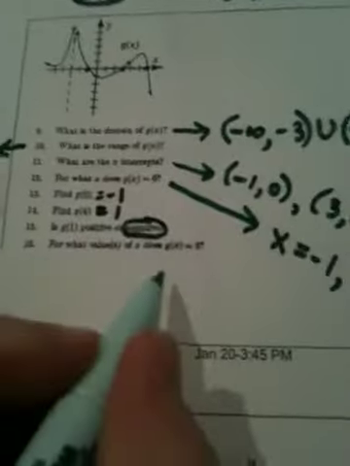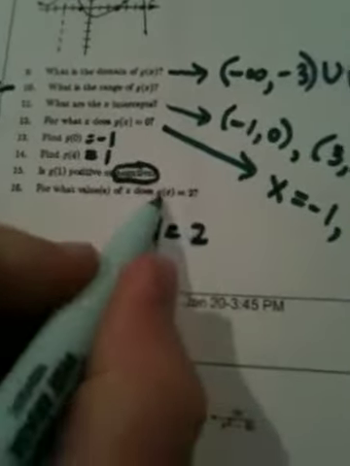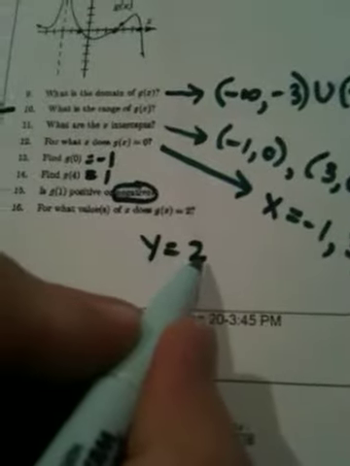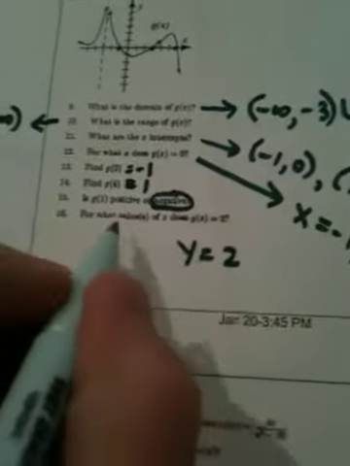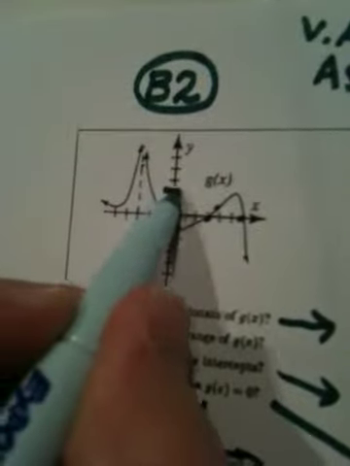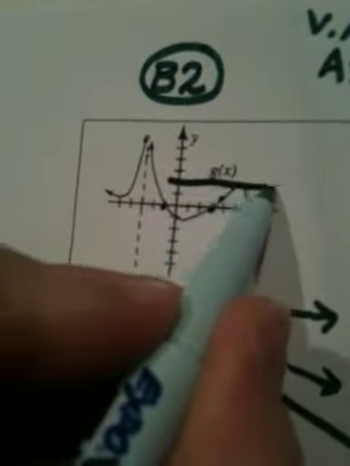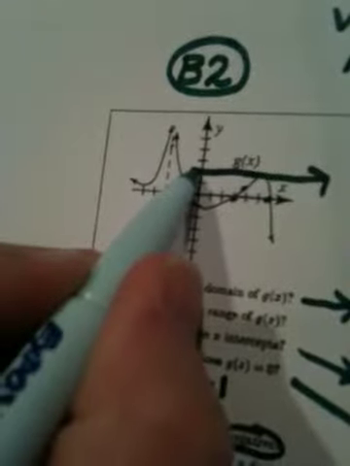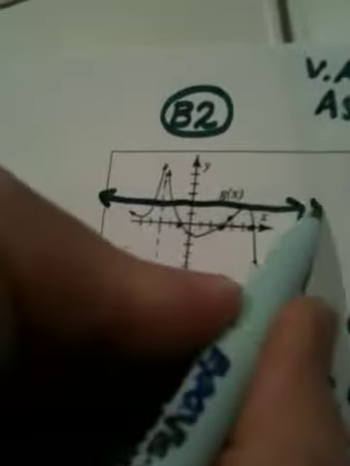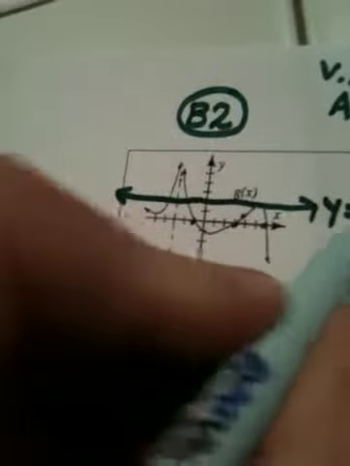And let's see. For what values of x does g of x equal 2? Okay? In other words, remember what g of x means: y. Y is 2. If y is 2, they want to know what x values cause that to happen. So the best way to do that is to go to the graph and draw a line across the graph at y is 2. Doing the best I can here, freehand, there we go. This is the line y equals 2.